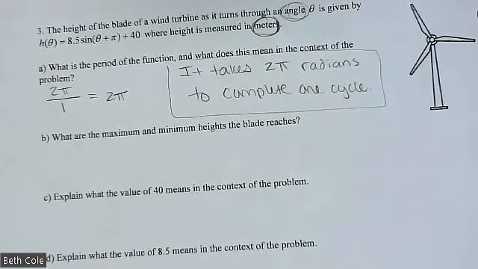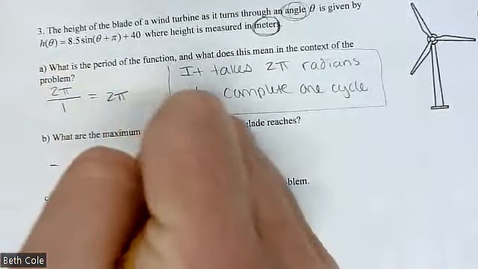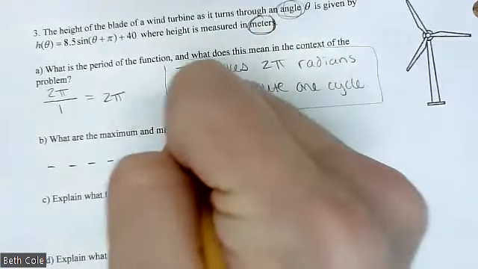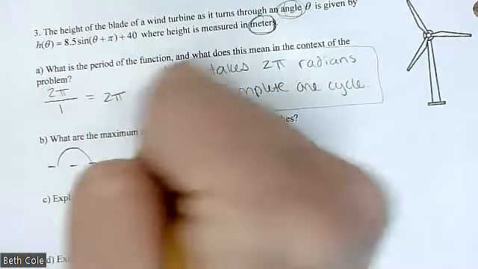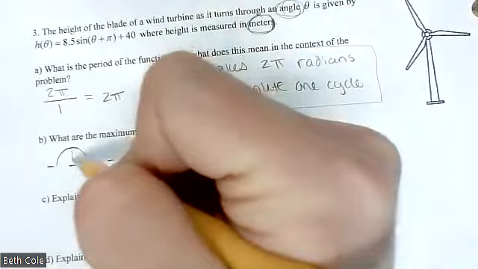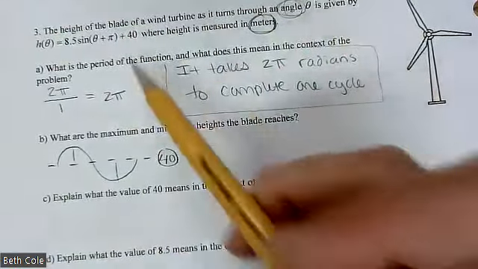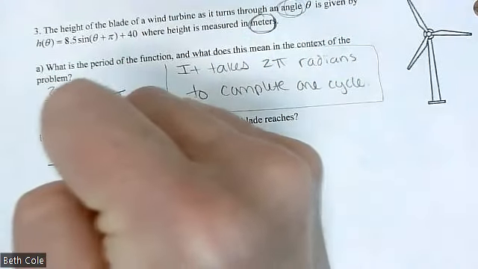Letter B is asking, what are the maximum and minimum heights of the blade? Let's draw a picture. Where's the center? 40. I promise not to mess that up this time. Center is at 40. It's going to wave up and down. How far from the center do we get? Look back at your equation. 8.5?